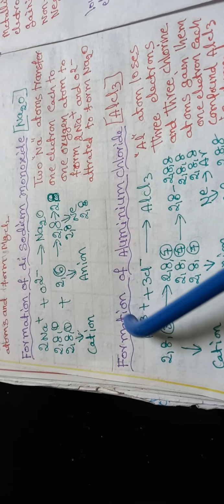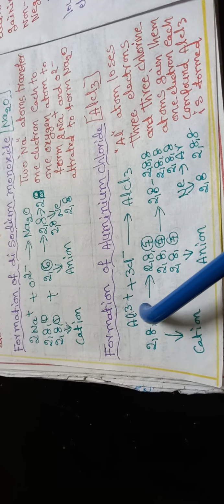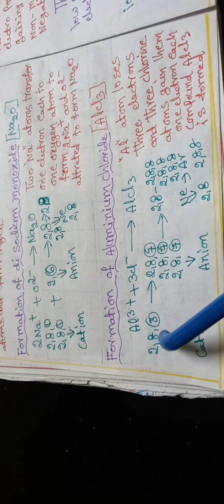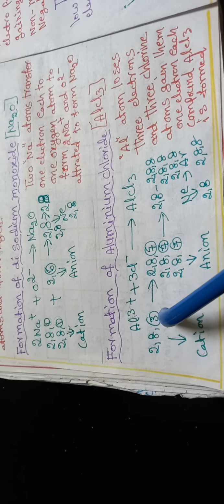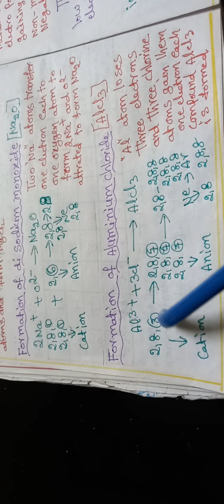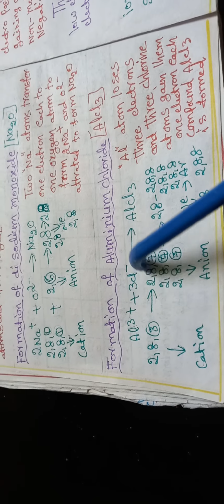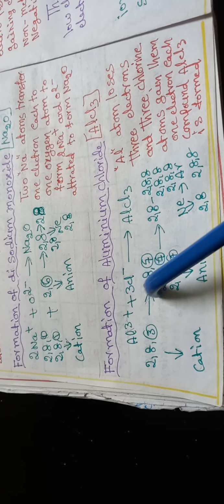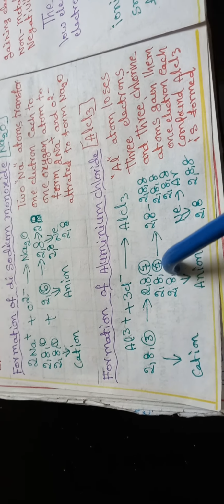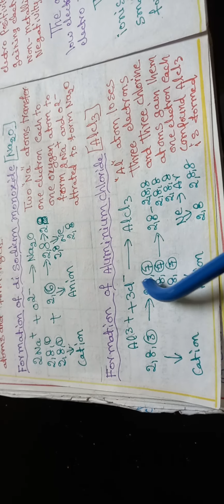So here how many aluminum atoms are there? Only 1 aluminum atom, and electron configuration 2,8,3. It means the outer shell contains 3 extra electrons. Next, how many chlorine atoms are there? 3 chlorine atoms are there. So each chlorine atom wants 1 electron. 2,8,7, 2,8,7, 2,8,7.